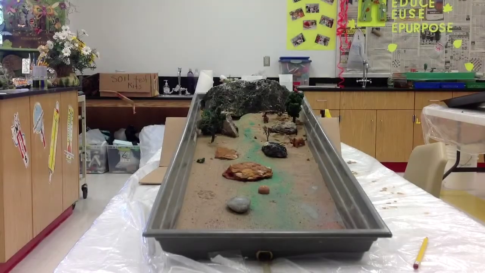Fourth grade, week 11, 4-7B: observe and identify slow changes to the Earth's surface caused by weathering, erosion, and deposition from water, wind, and ice.